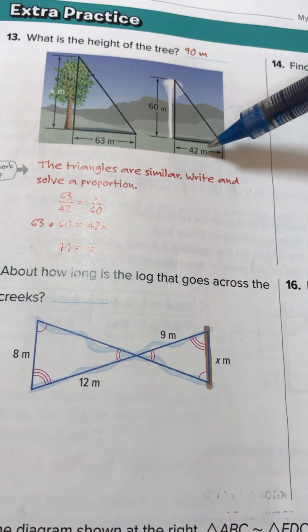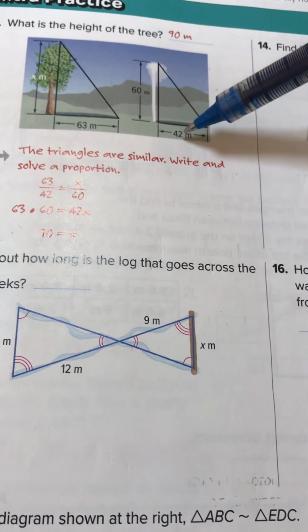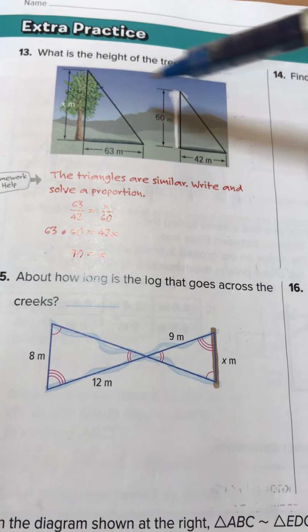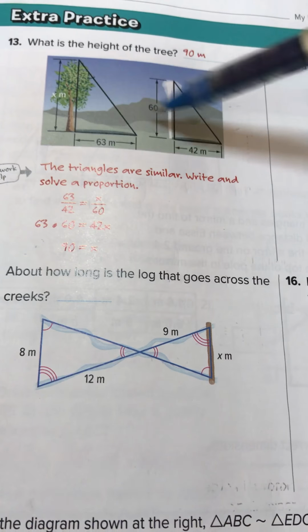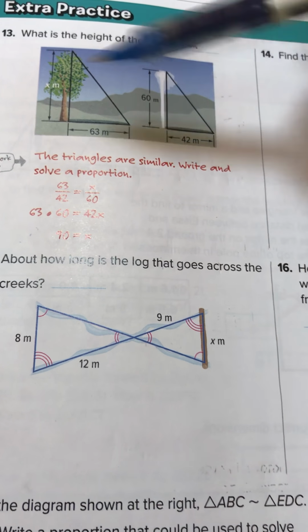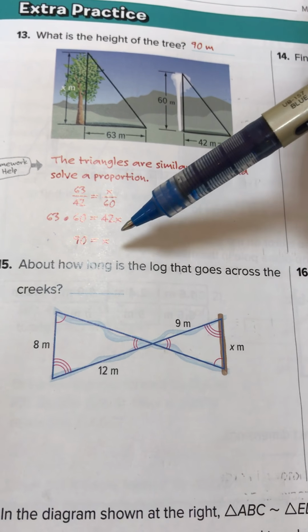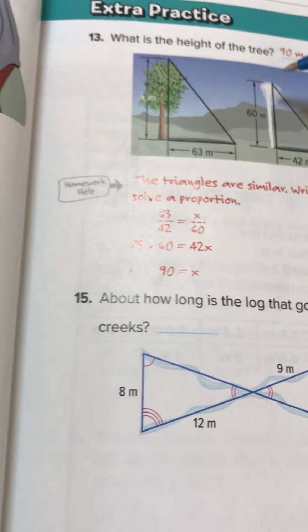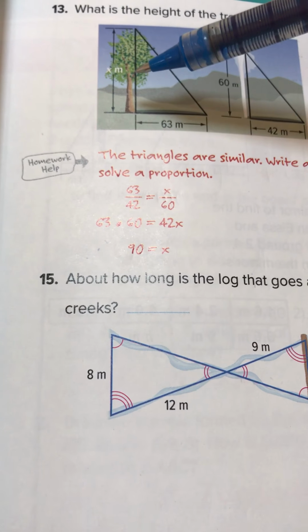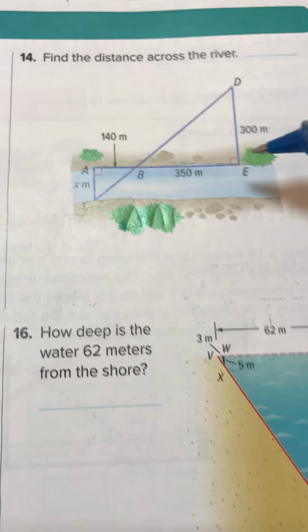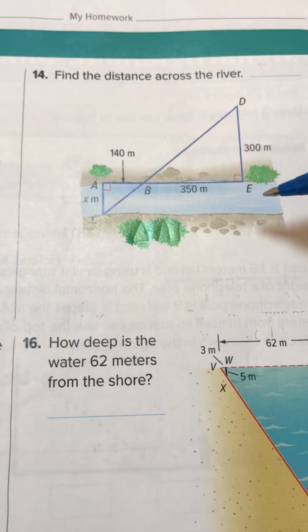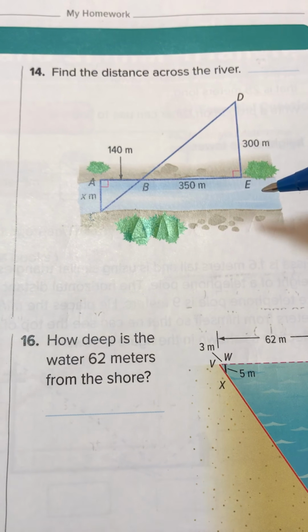So 63 over 42, because these sides correspond, equals x over 60, because these sides also correspond. And then they've solved by multiplying the 63 and the 60 and dividing by the 42. And so they got that the height of the tree was 90 meters. Okay, similar process here. You're setting up a proportion for the sides that are corresponding.